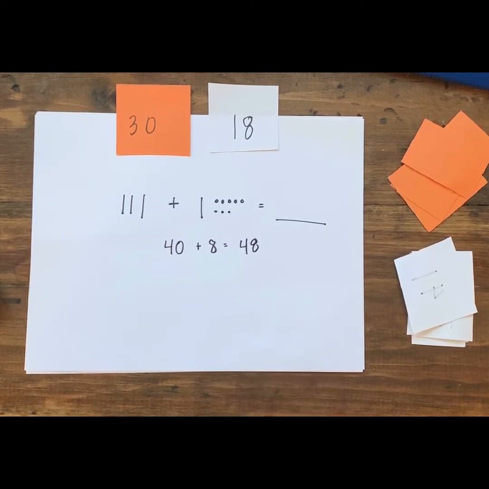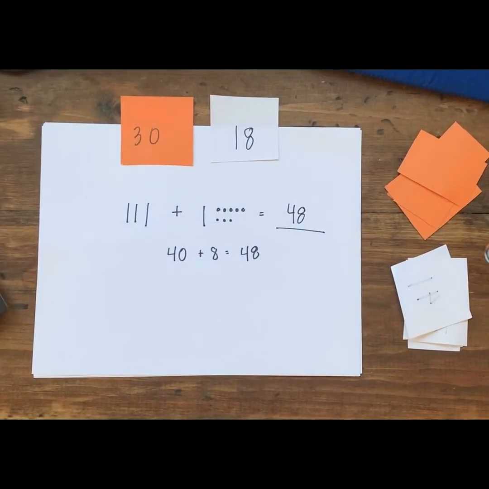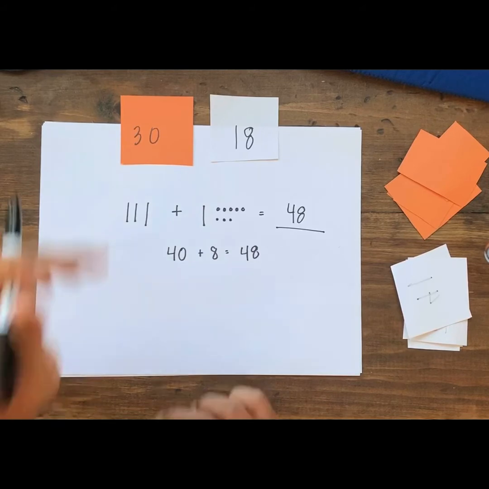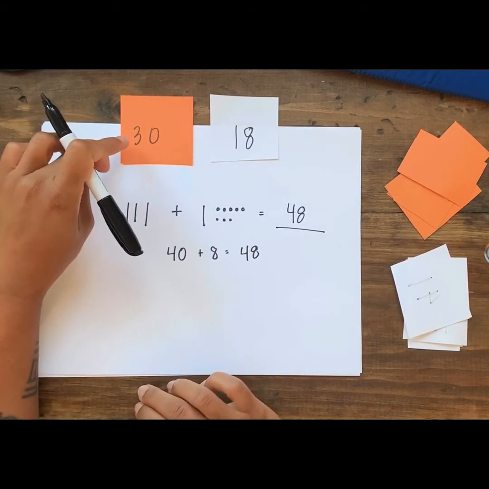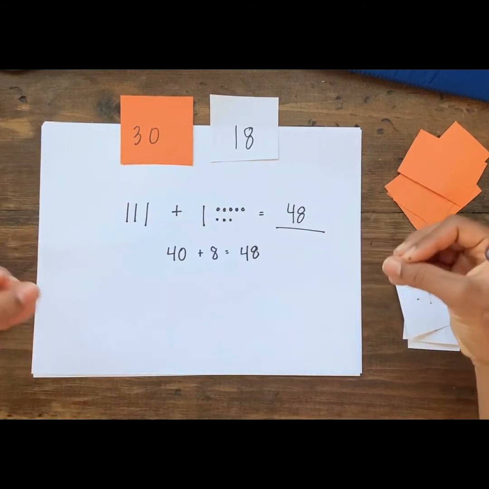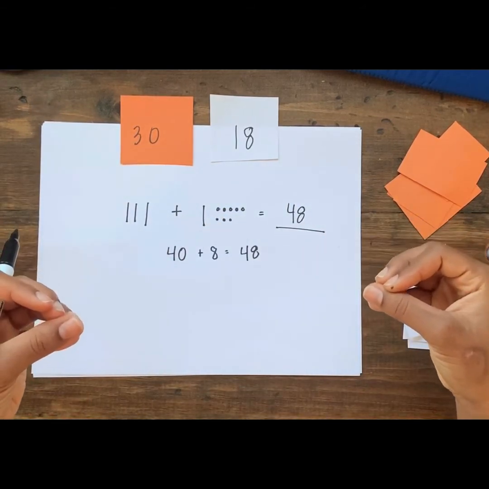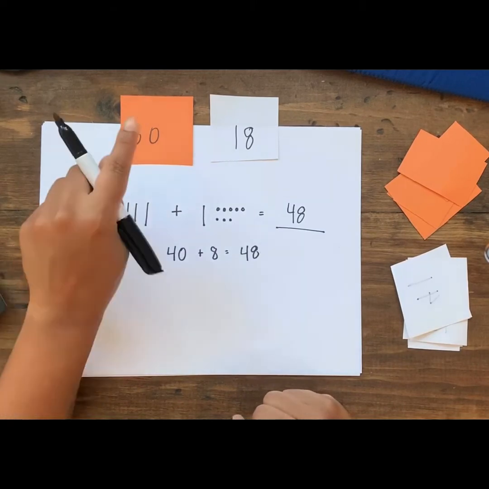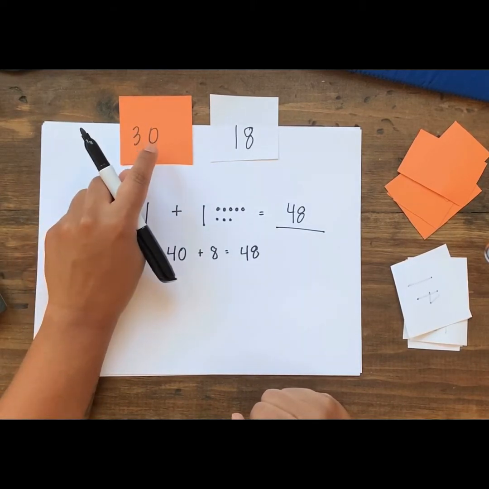Now, let me show you something interesting that I saw a student do last year. I saw a student use expanded notation addition to help them find the total. How could I write 30 in expanded notation? Remember, expanded notation is when we break apart a number into the value in each place value. In this case, the value in its tens place and the value in its ones place.